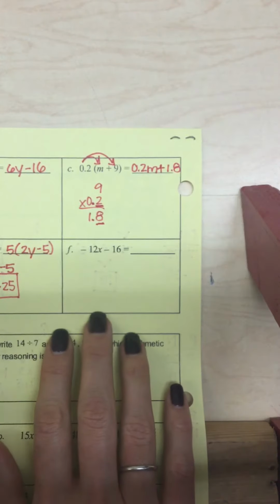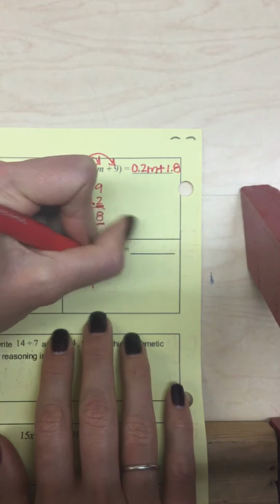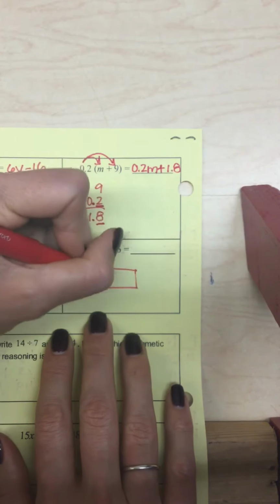Finally, problem F. I have -12x and -16.